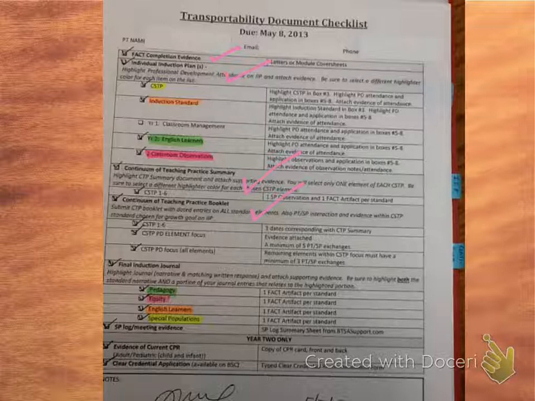And then we go down here to the induction journal, number 5, if we're counting this by number here, and support provider log. So those are the main components that you're going to be working with your participating teacher to make sure that they've completed these really well.